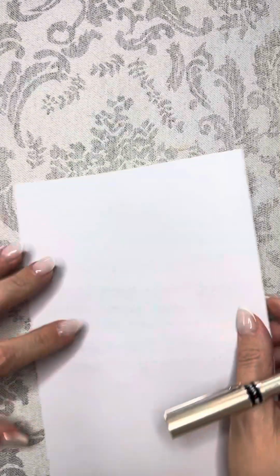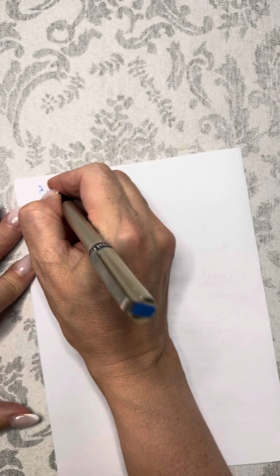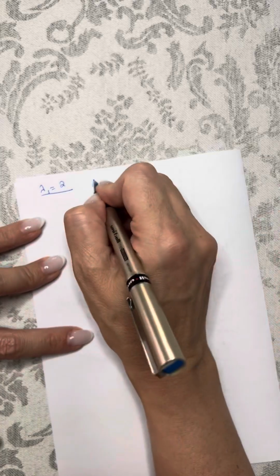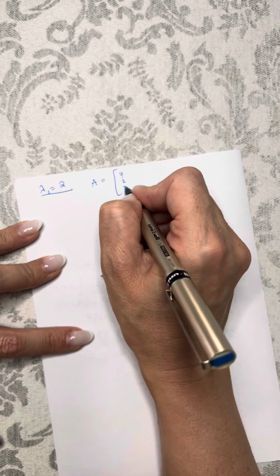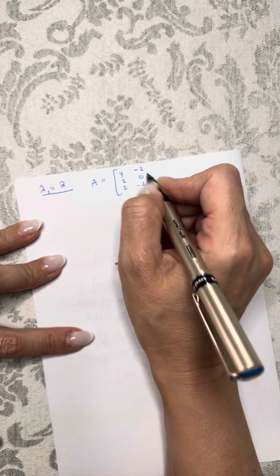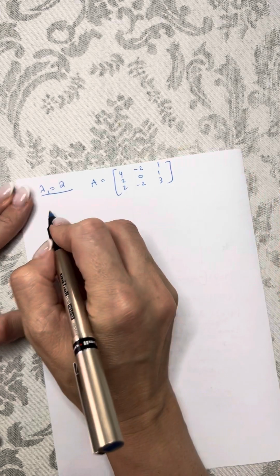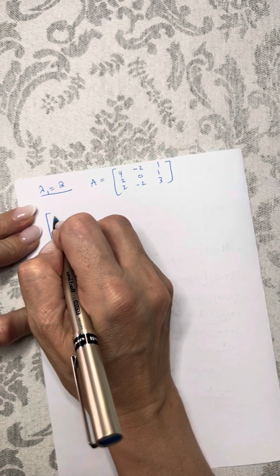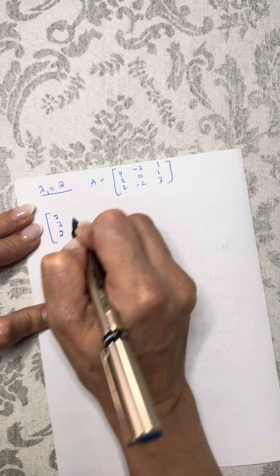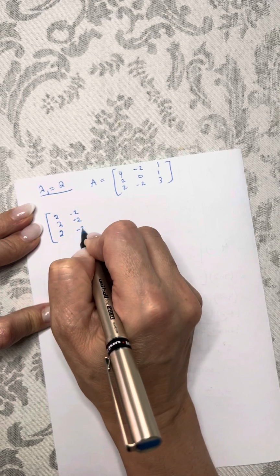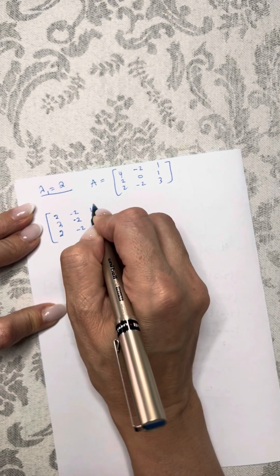So for lambda 1 equals 2, we get A is, to start with, 4, 2, 2, minus 2, 0, minus 2, and 1, 1, 3. And so A minus lambda I would be 4 minus 2, 0 minus 2, and 3 minus 2.